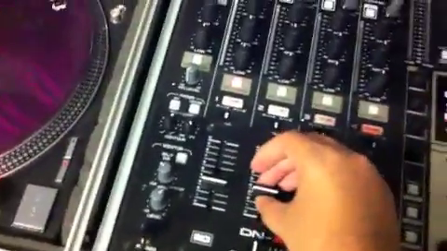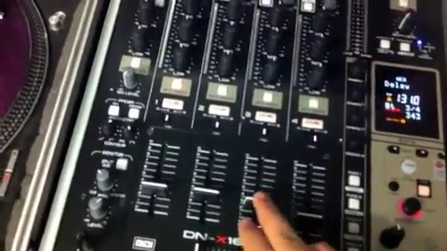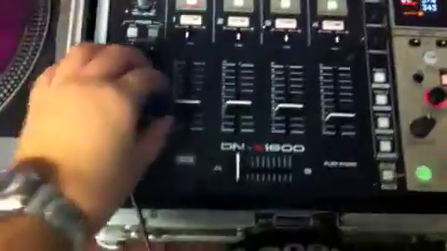I guess that option is great if you're using like Traktor. I know it has the internal mixer. Maybe you want to control the internal mixer instead of this. Don't know why, but you can do that.